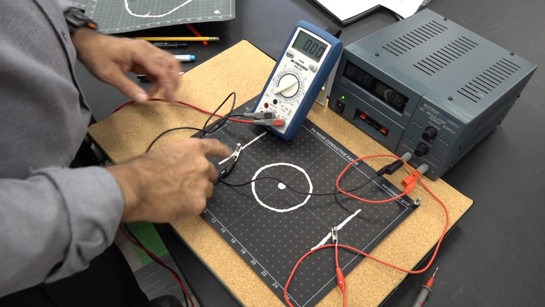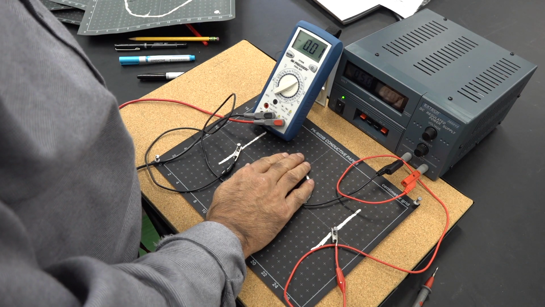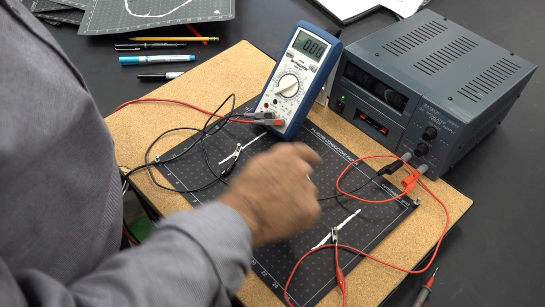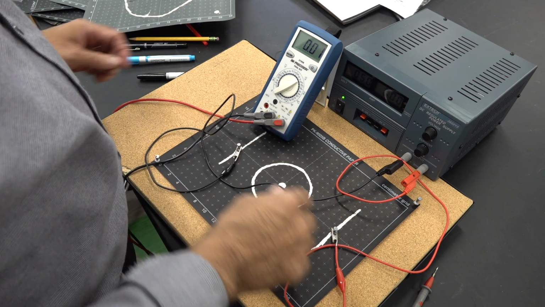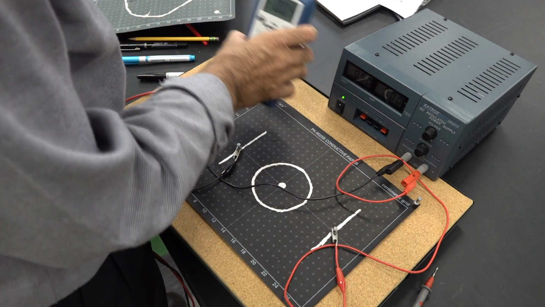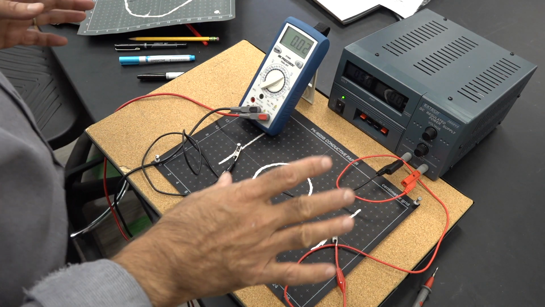So you would know that if I didn't have the center object, the electric field lines would simply go from the positive side to the negative side. It will be a straight line, except at the corner where they can bend a little bit. But we're not going to concentrate on that.